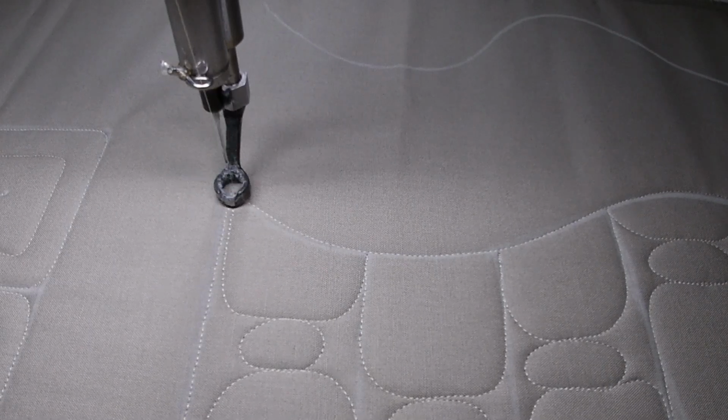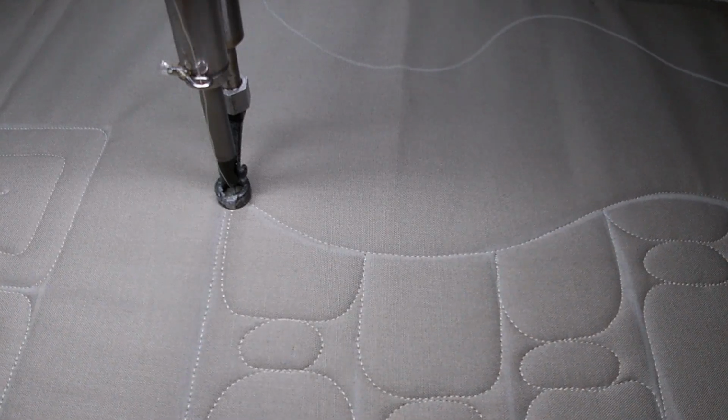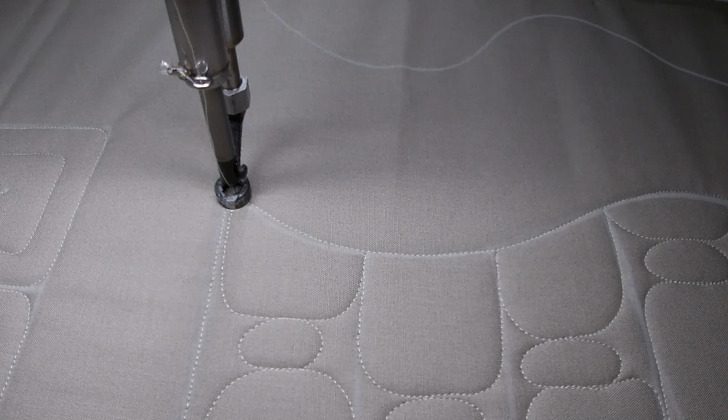Back down. It's really quite simple. Maybe you feel like this is a little, I really like it. I think it's a really cool looking design and it goes really fast and it's easy to stitch.